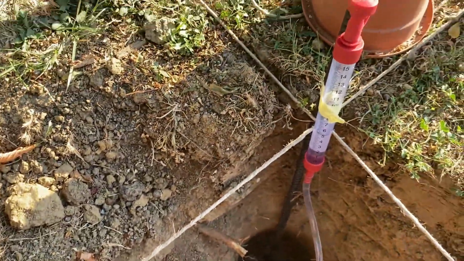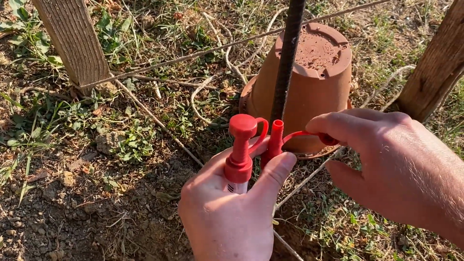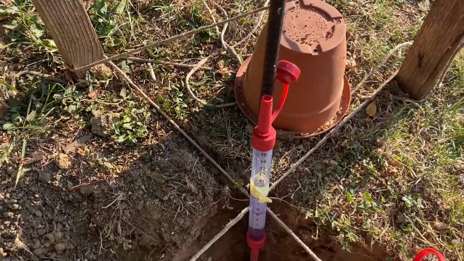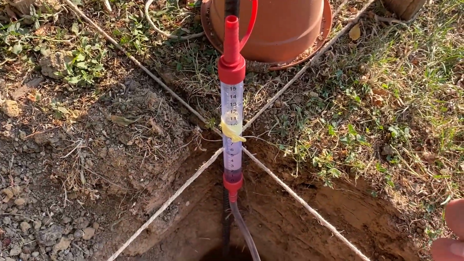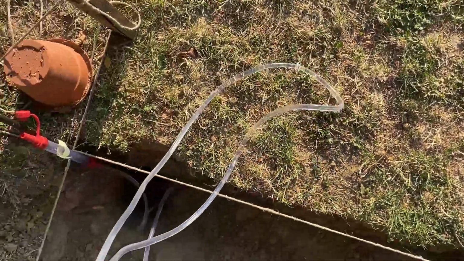Then you take this cap off, like so, and then you go to one of the corners you want to measure. Let's take this in.